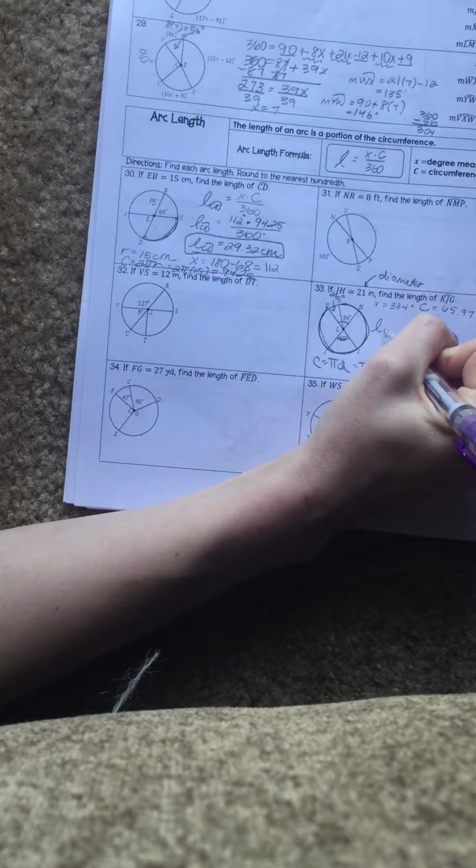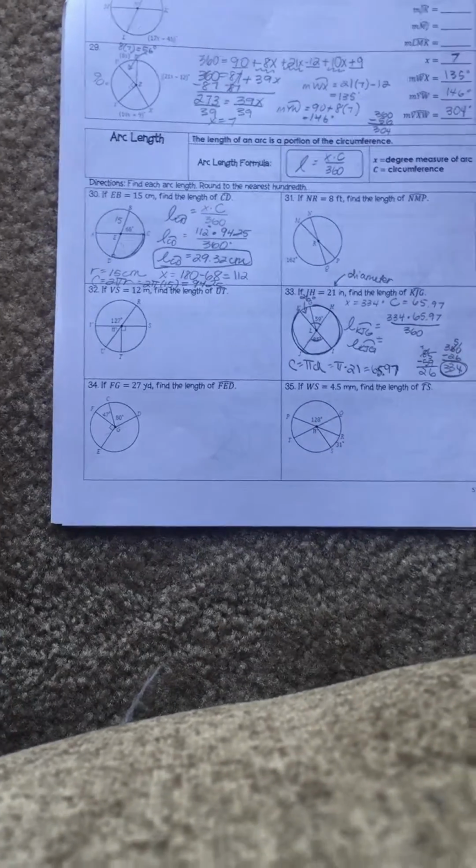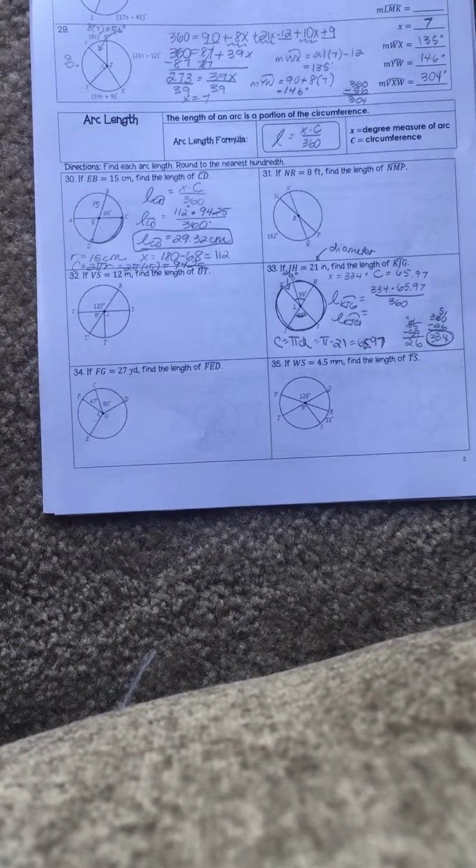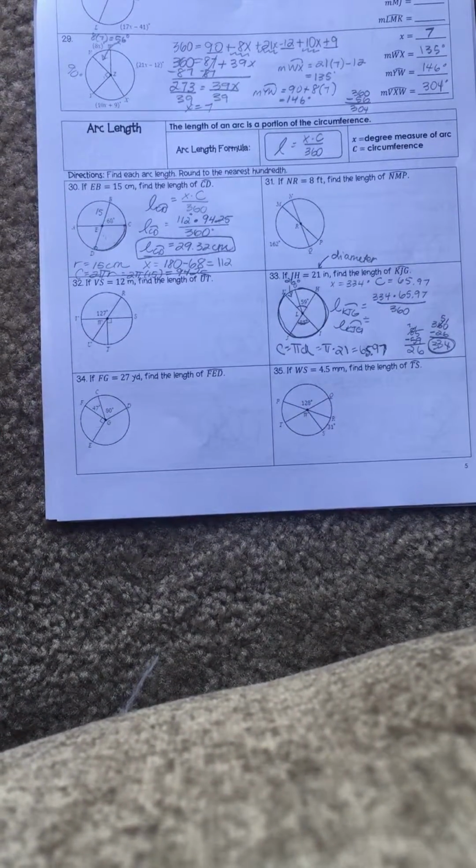So the length of KJG is going to be 334 times 65.97, all divided by 360. So then we multiply that and divide it, and you get an answer. I did this wrong the first time, so now I've got to find a calculator. Hold that thought.